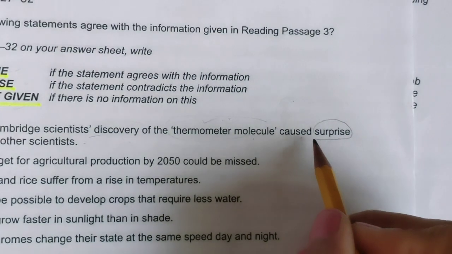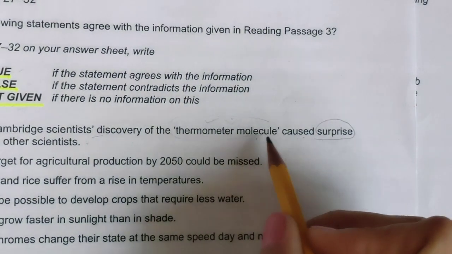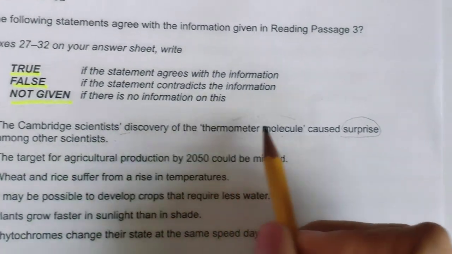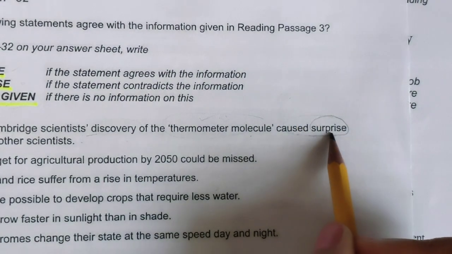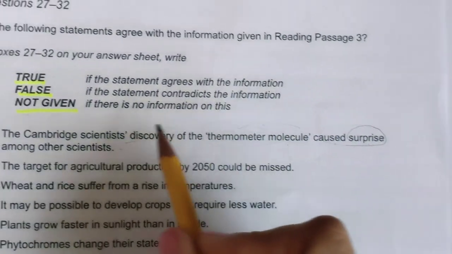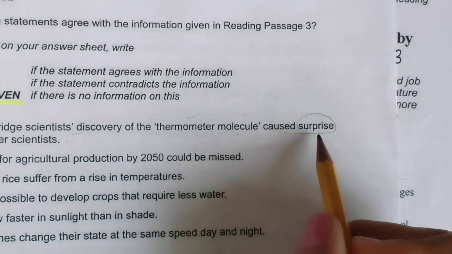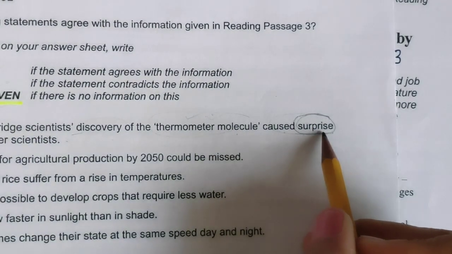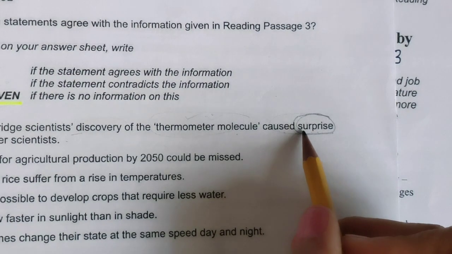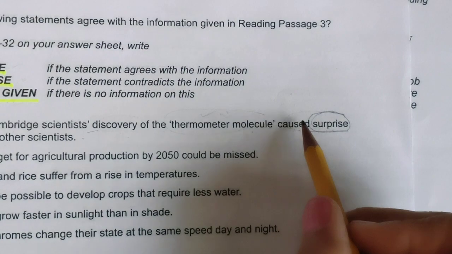If they are not saying anything about surprise, then of course it would be not given. I am not saying false, because this is the important keyword.